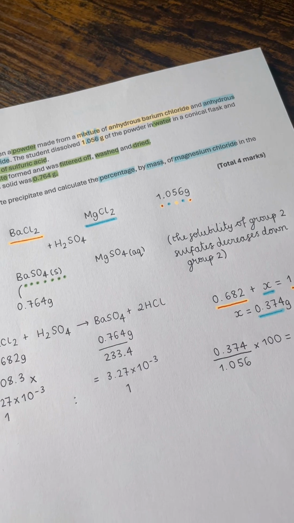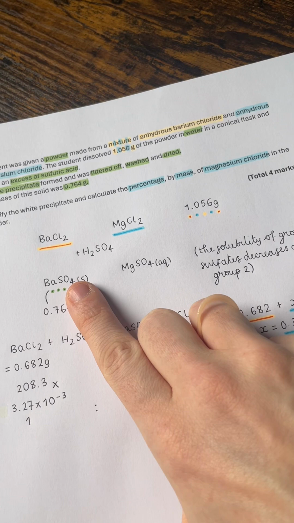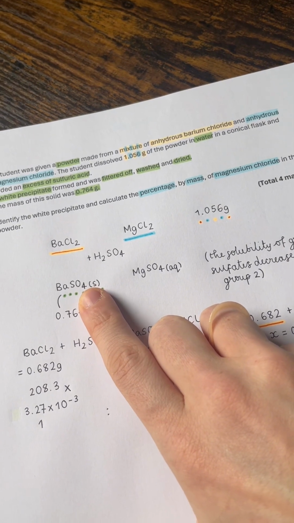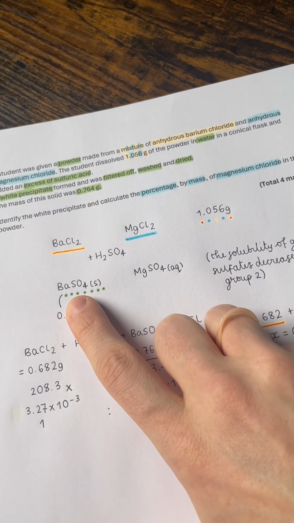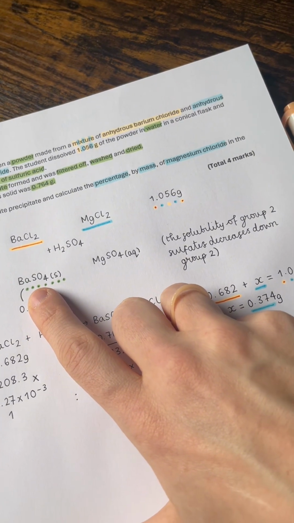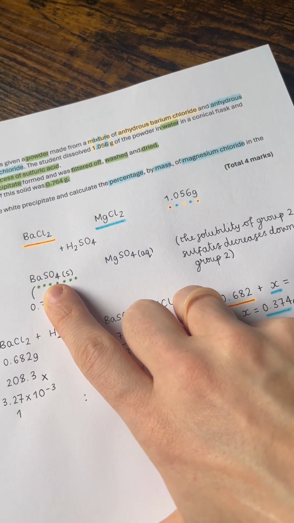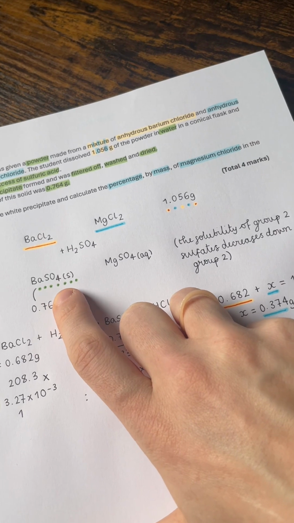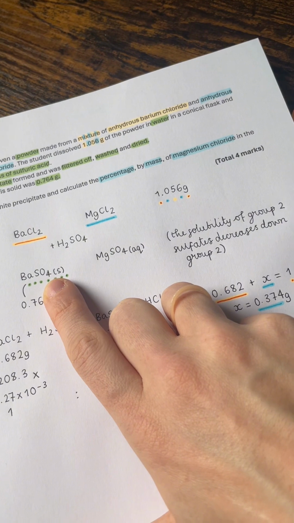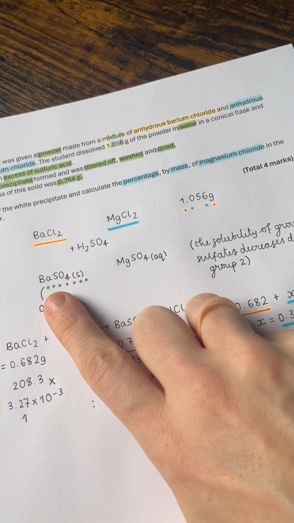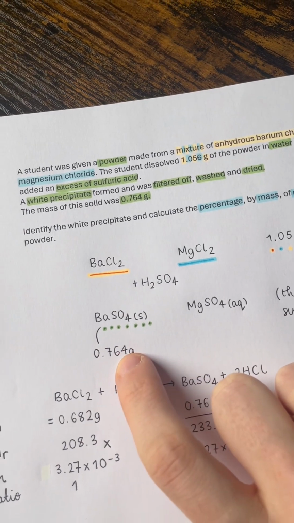So in terms of how I remember both of those trends, I remember that barium sulfate is my white precipitate, and we need to know that because when we're testing for the presence of either barium or sulfate ions, this is the white precipitate that we get. So therefore the solubility of the group 2 sulfates has to decrease down the group, and I then remember that the hydroxide trend is opposite, so the hydroxides get less soluble as you go up the group. So that means that barium sulfate is the white precipitate, and we're told the mass of that, 0.764 grams.